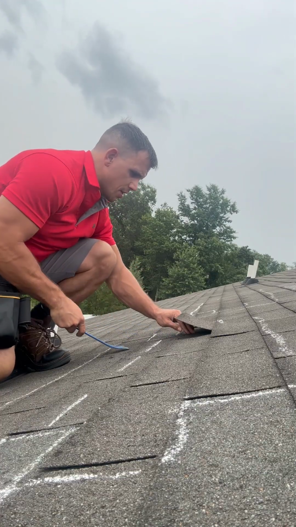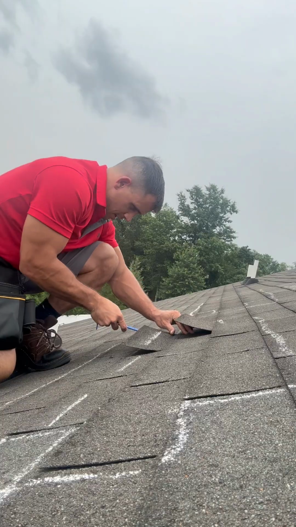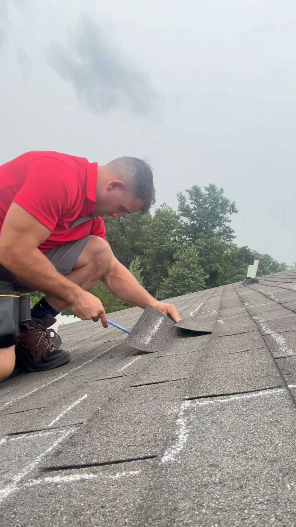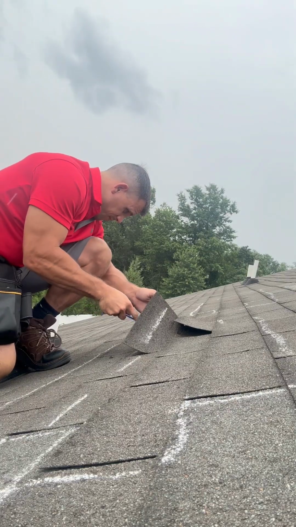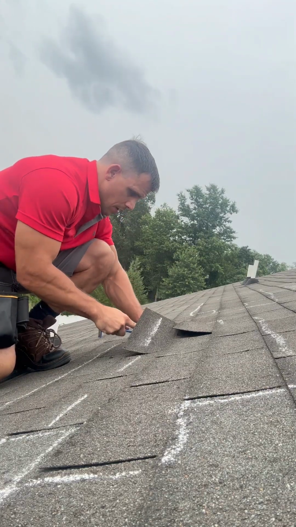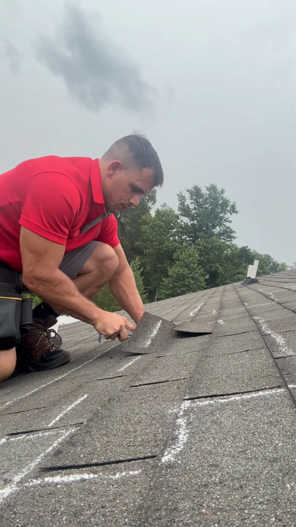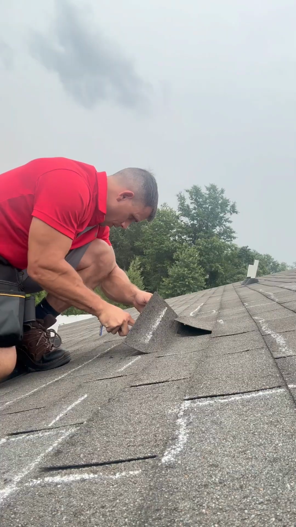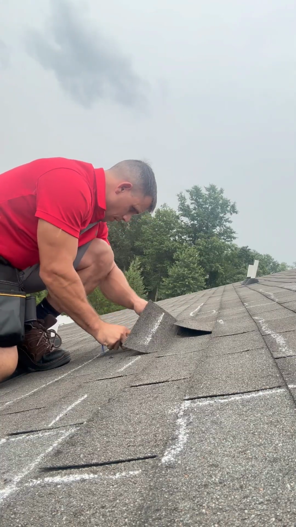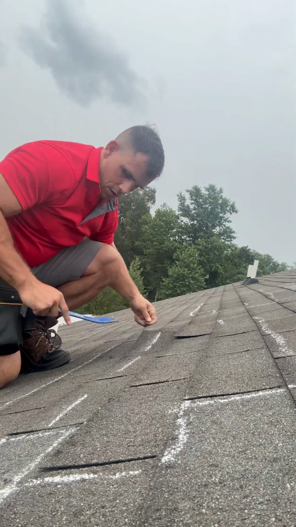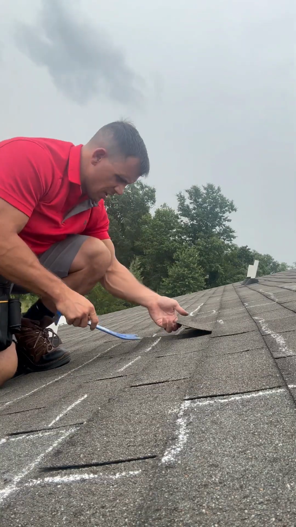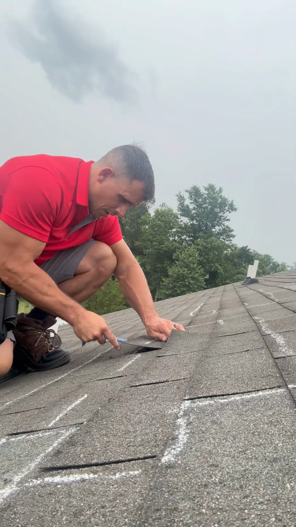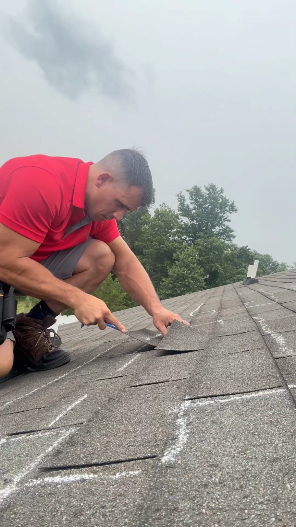And really being careful not to cause any tearing here at the nail holes. And again, not lifting the tabs more than 30 degrees. Already a tear here at this nail hole.